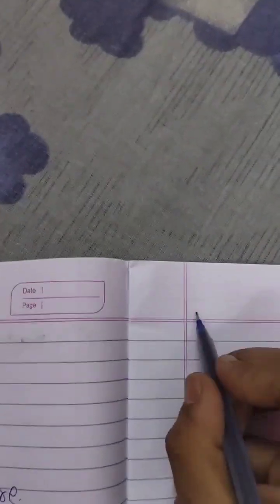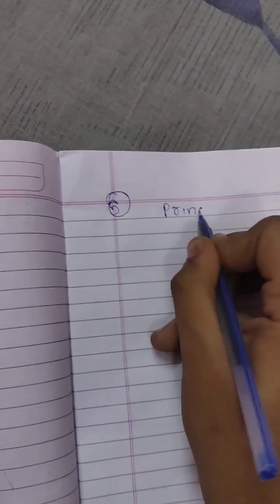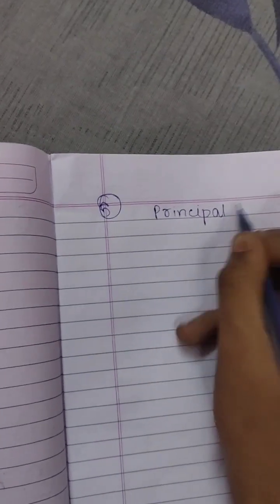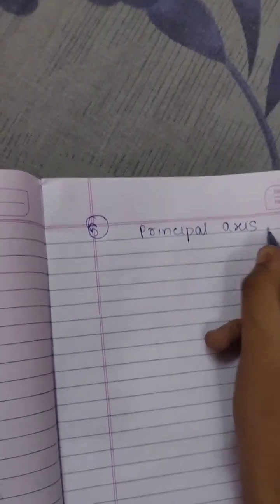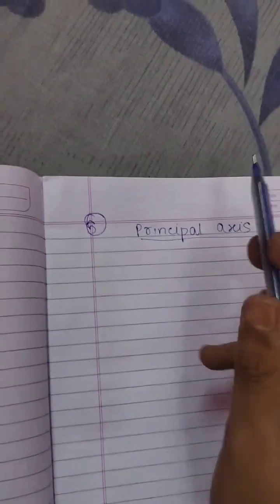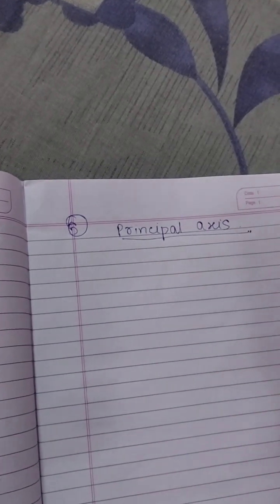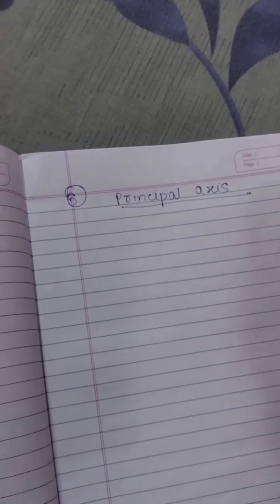Number 5 component is the principal axis. Without this principal axis, the fifth component of a spherical mirror, we can't draw any diagram of concave, convex, or any diagram of light.